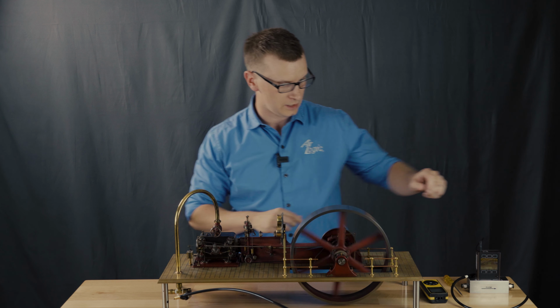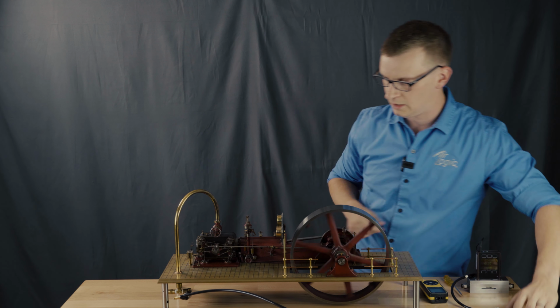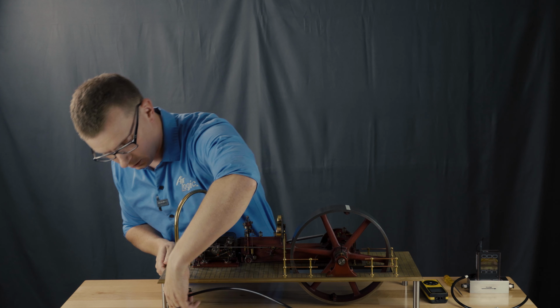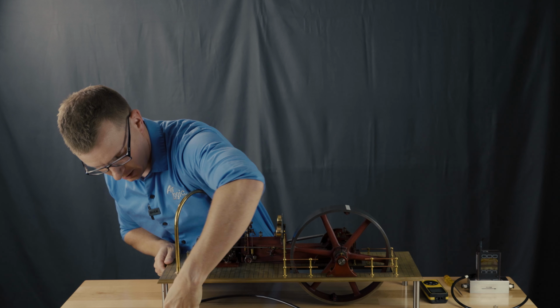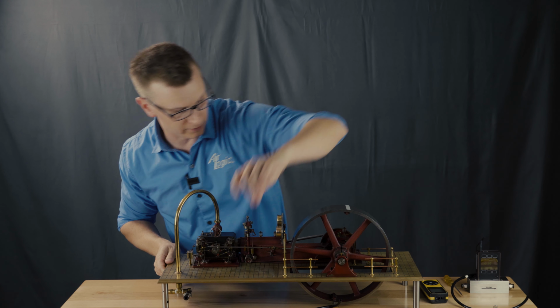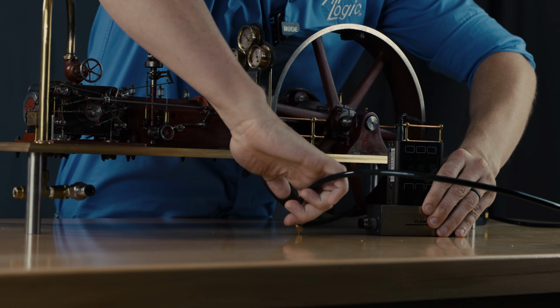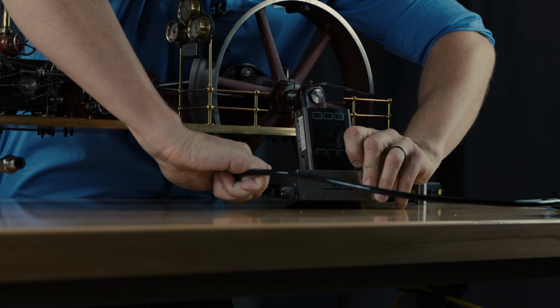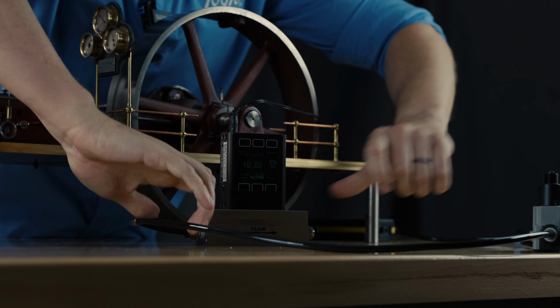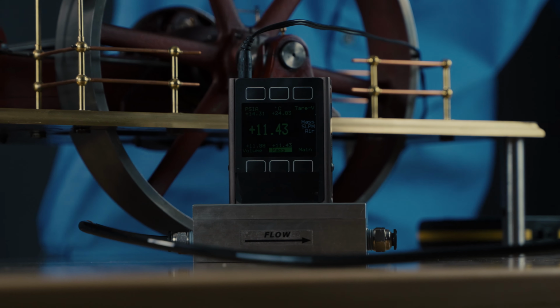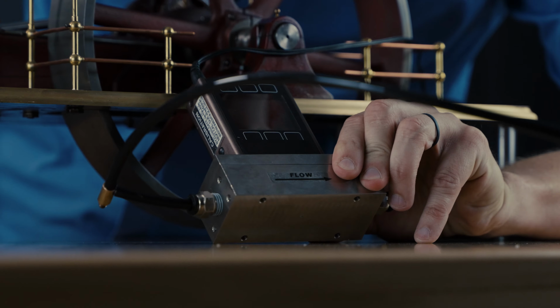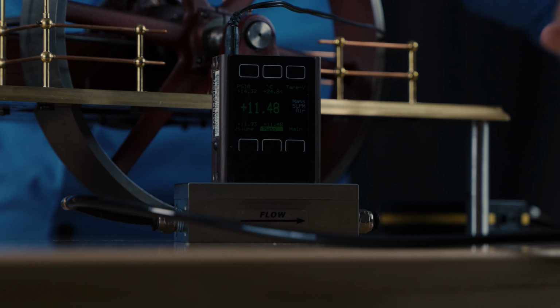So now I'm going to turn this back off, and I want to figure out the flow rate here. I'm going to put this to atmosphere. We're going to bring in a flow meter. Let's get that the right direction here. Turn this on, and we're just going to look at what this reads. 11.5 liters per minute here.